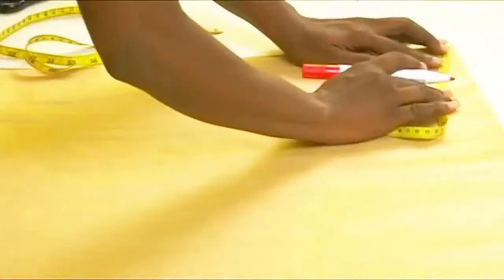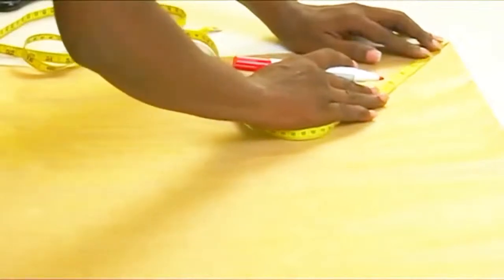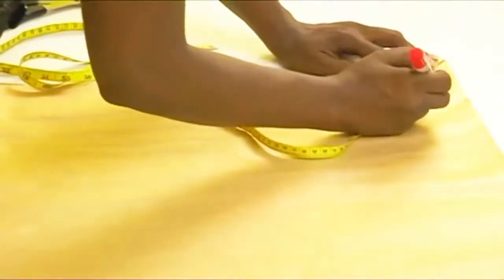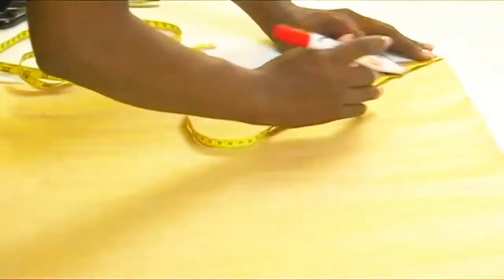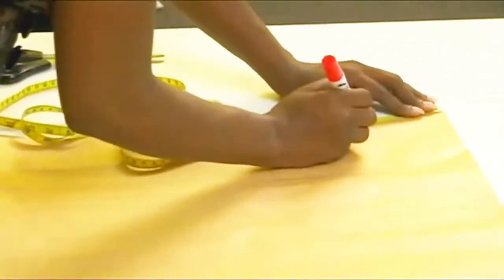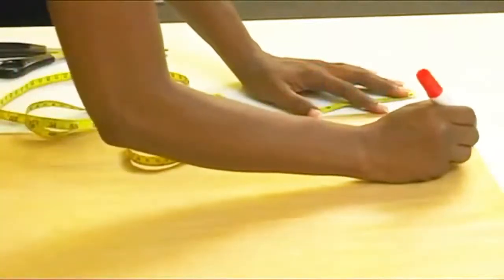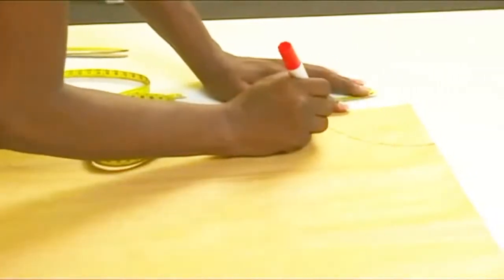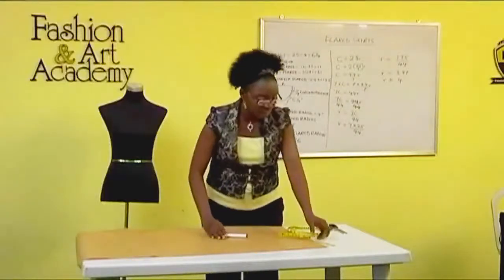So I'll just mark out 4 inches here because we need to cut out our skirts. We're going to be making the fully flared skirt, but I'd like to show you how to cut out all these skirts so that you understand how to cut them out. But the one we're going to be making will be the fully flared skirt. All right, so let's connect the dots. Let's check it out just to be sure whether we're on the right track.